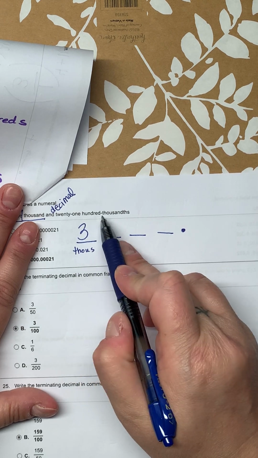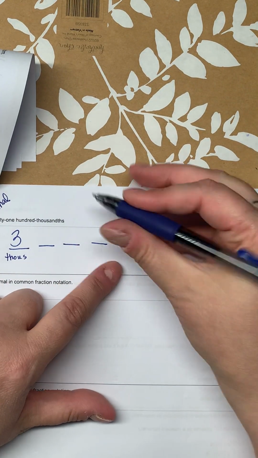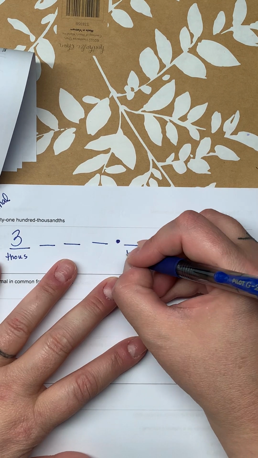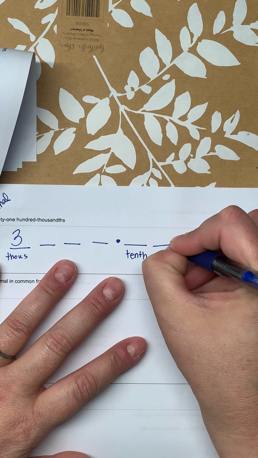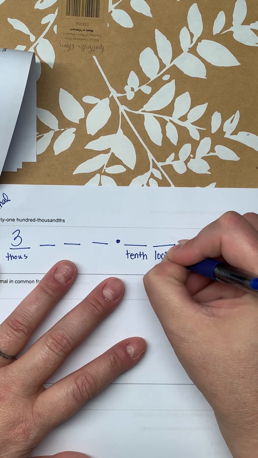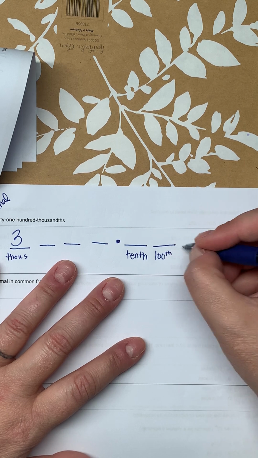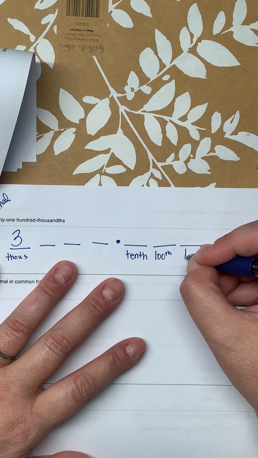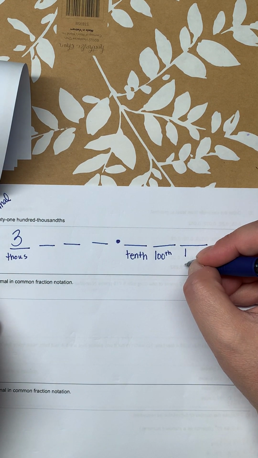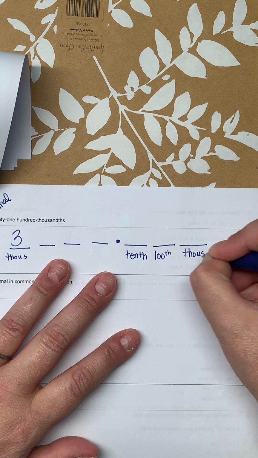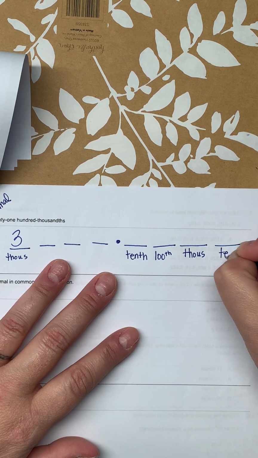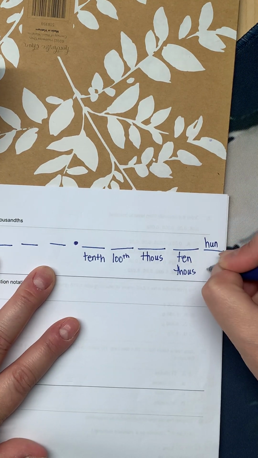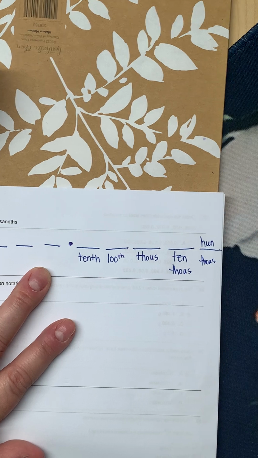Then it says 2,100 thousandths. Okay, so we need to figure out how many spots after the decimal. Well, the first spot after the decimal is the tenths, then the hundredths, then I think it's thousandths, then ten thousandths, then hundred thousandths.